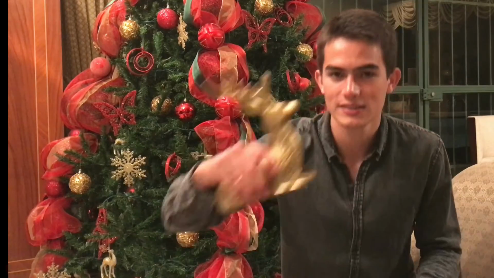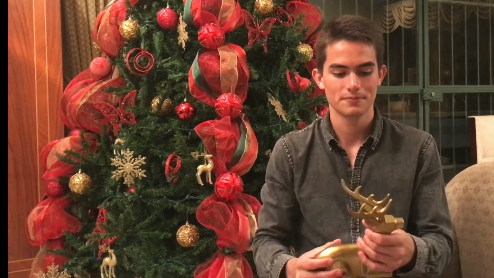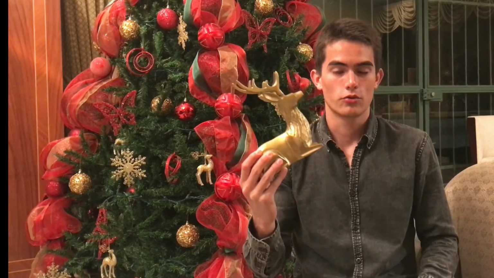So perceived value is just how much you think something is worth. For example, let me give you an example. This deer right here, a Christmas decoration, let's say in a hypothetical scenario, costs me $3 to manufacture in China, $3. And then I go and ask you, hey, how much do you think this is worth? And you tell me $15. There you have it. That's the perceived value of this product.